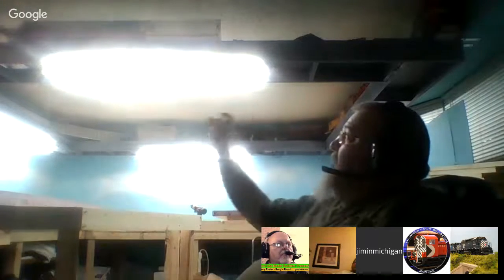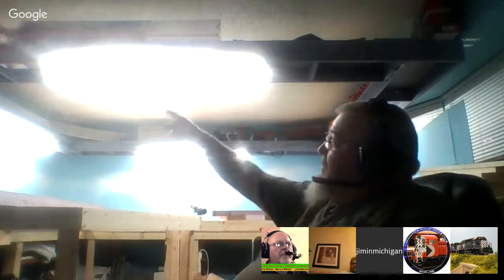These are the single bulb LED. They have their own built-in fixture. It's like a little end cap at each end, and one end's got a switchable cord on it. And they work good. I just purchased a dual bulb.